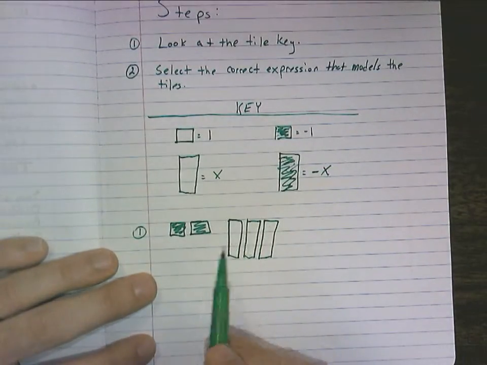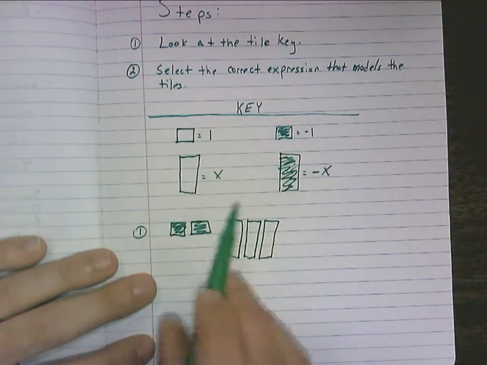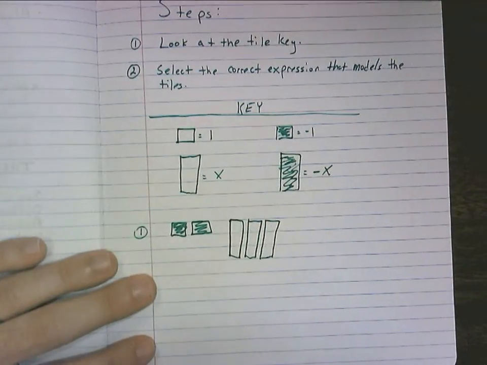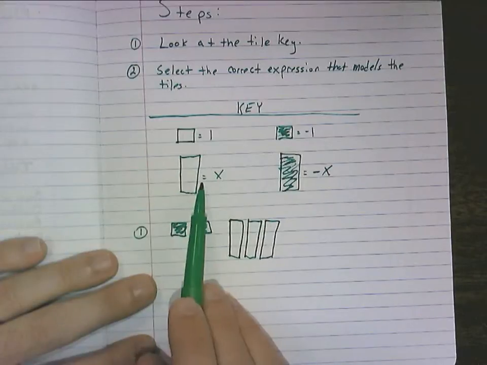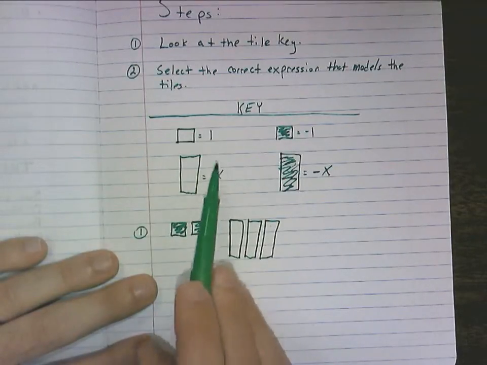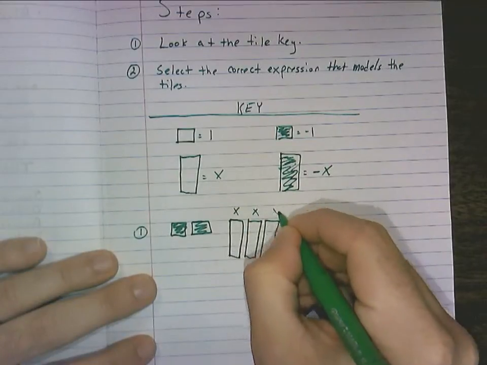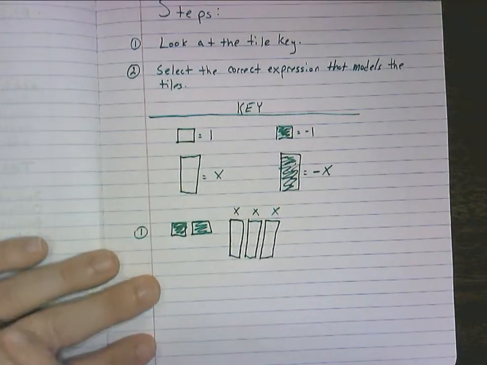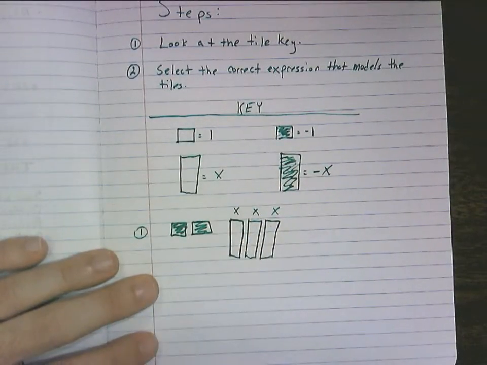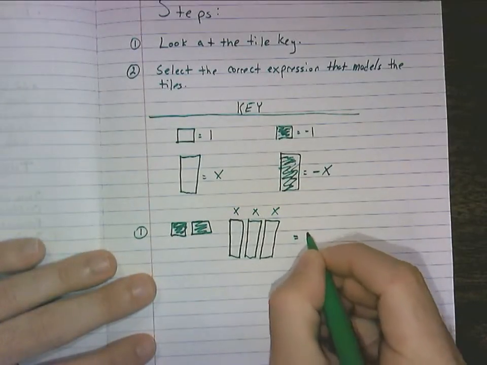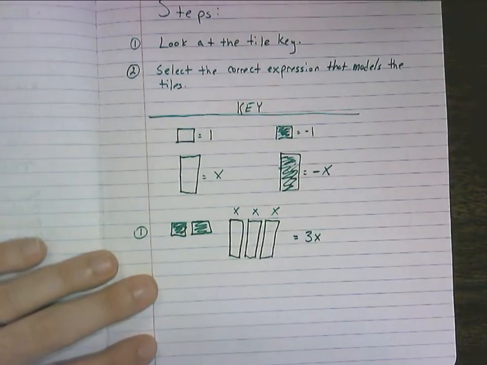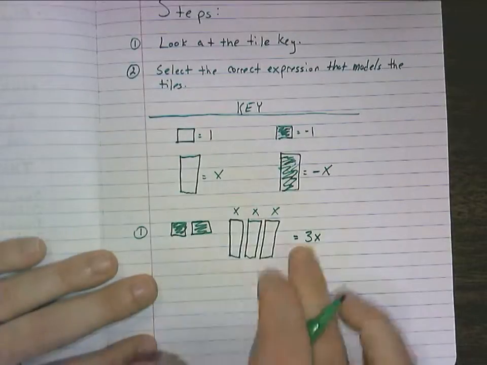How we do this right here is we look and count how many rectangles we have. We have 1, 2, 3. And they're not filled in, so by our key, that means they each are an X. So this is an X, this is an X, and this is an X. How many X's do we have? We have 3 X's. Alright, so we've got this right here taken care of.